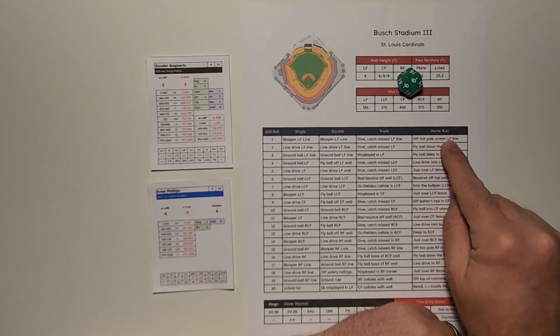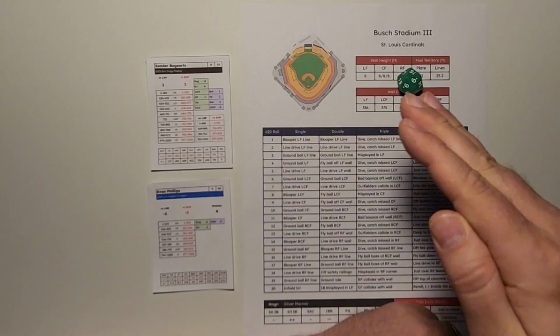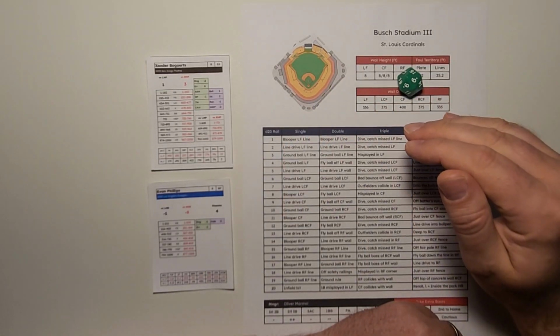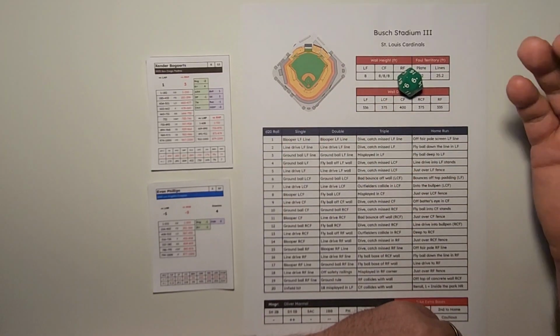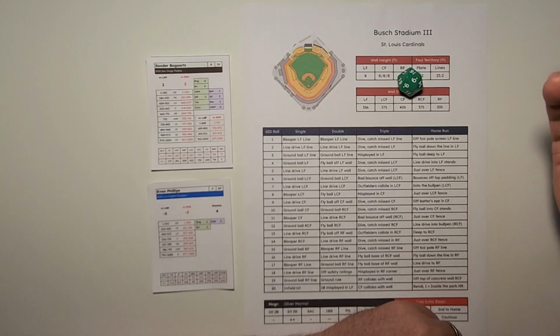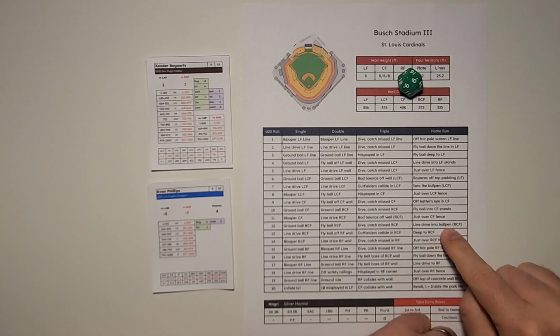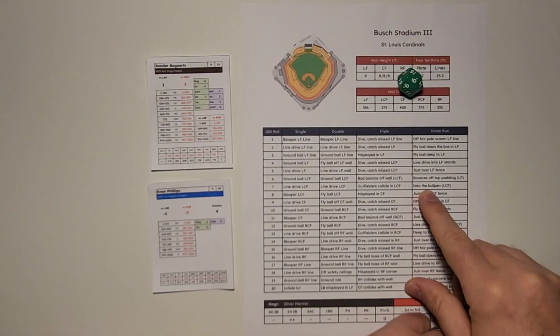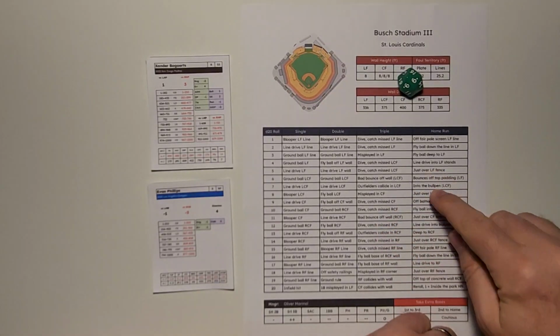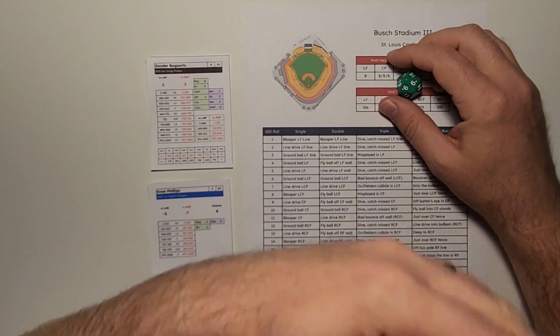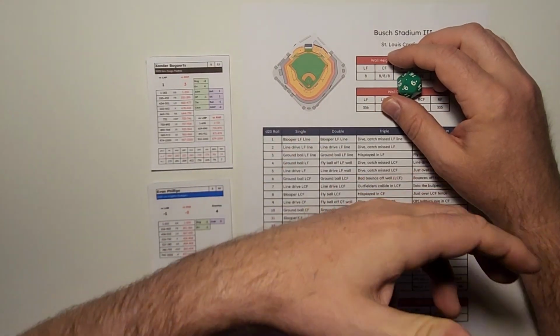In Busch Stadium, there's a screen that extends off of the fair pole, and if you hit that screen, then it's a home run. So, just different little things like that. You know, you're hitting a line drive into the bullpen, and at Wrigley Field, you're hitting it into the basket. You can hit it off the scoreboard.